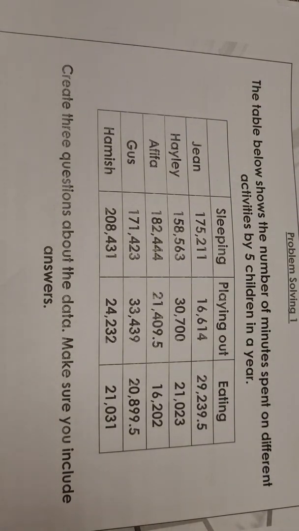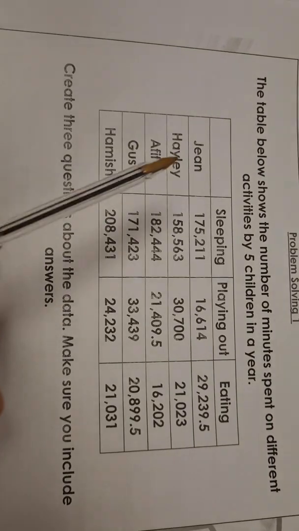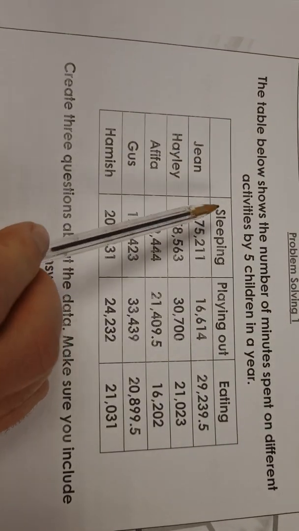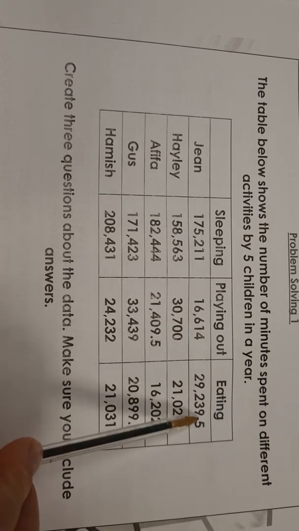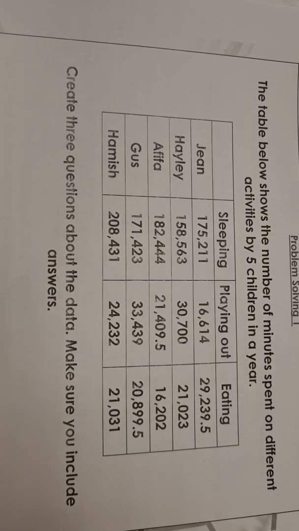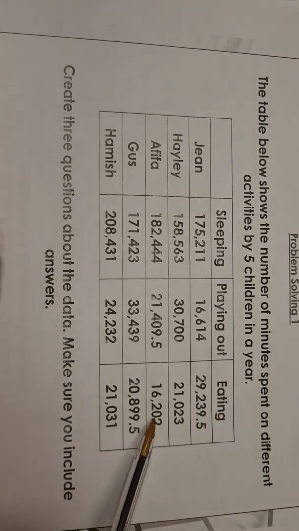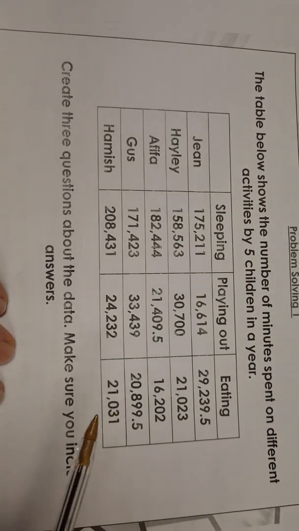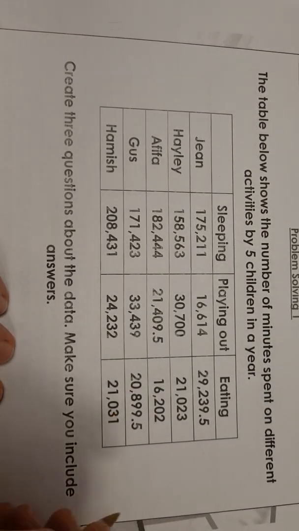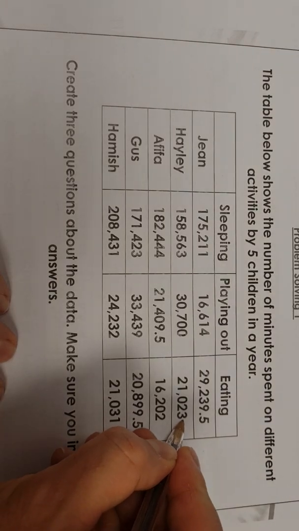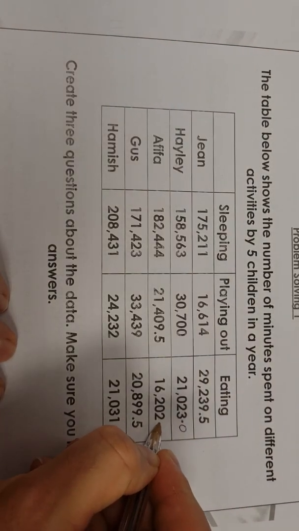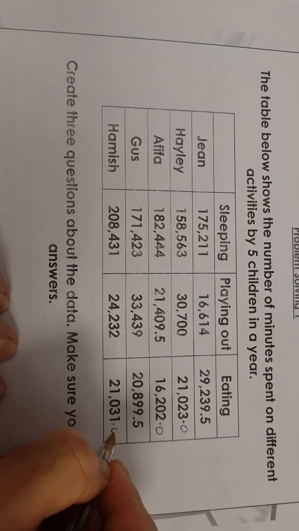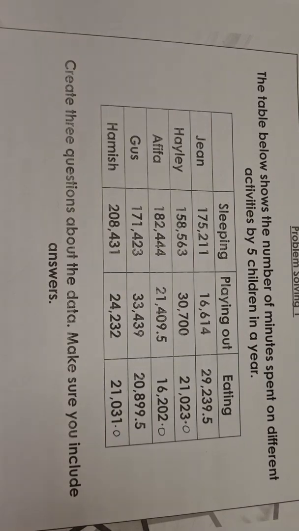So it might be a question like, well, how many minutes did Jean spend doing all of her activities? In which case I would have to add up all of these 3 numbers and I would write the answer. I could say, how much time was spent eating by all 5 girls? Well, here's the eating column, so I would add up all of these numbers here, remembering if I have a decimal, the decimal points must be lined up. Now you might be thinking, well, some of the numbers don't have decimals. Well, that's very easy. They're whole numbers, so they have 0.0 on the end. And then I can line the decimal points up.